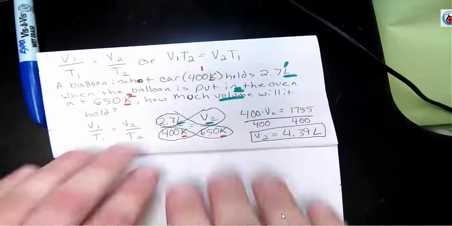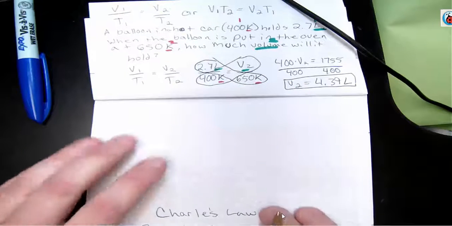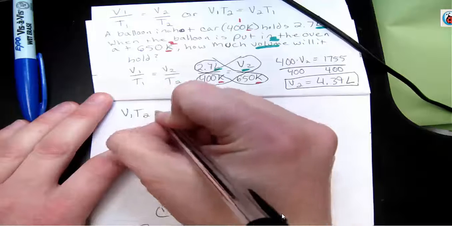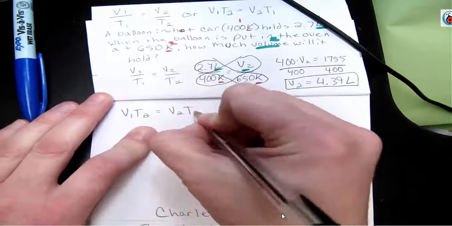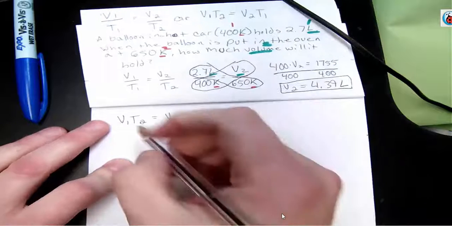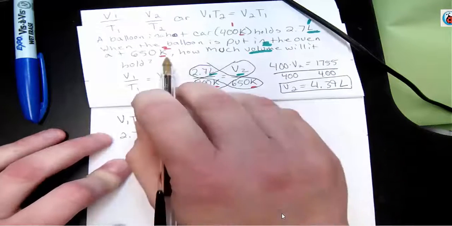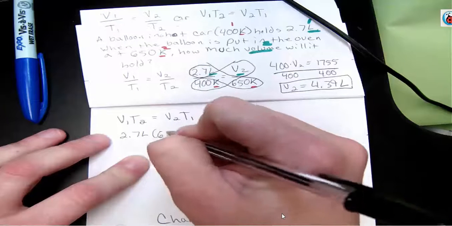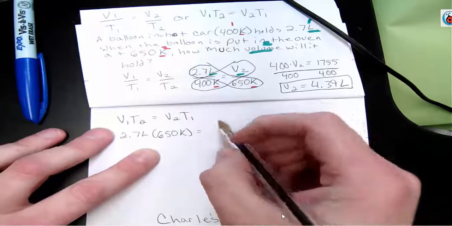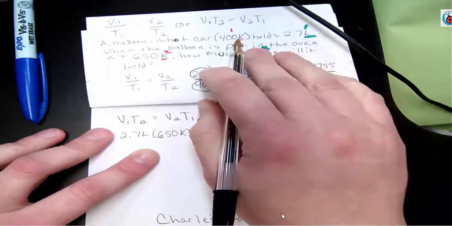So that's volume 2. Now to show you the other way, we'll move up. So now we'll look at this version of the formula. Okay. Again, we'll plug in volume 1, this is 2.7 liters, but this time we put with it temperature 2, so 650 Kelvin. That equals volume 2, which is unknown to us, times temperature 1, which is the 400 Kelvin.